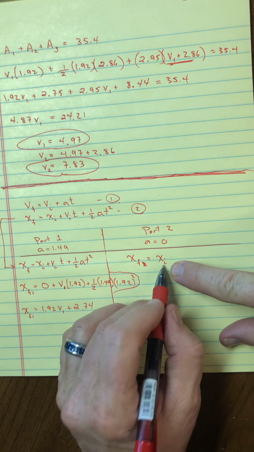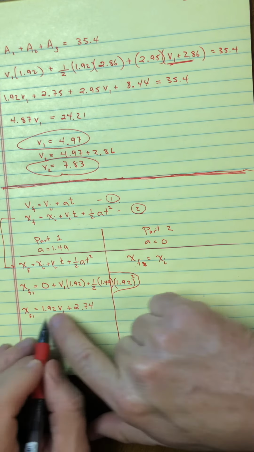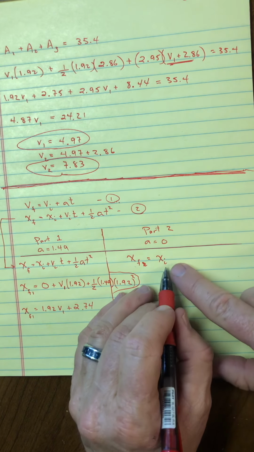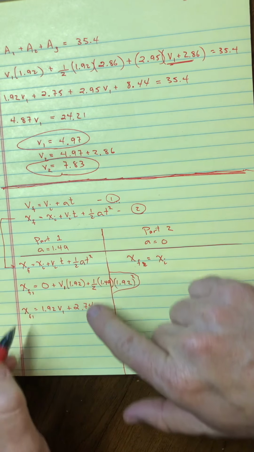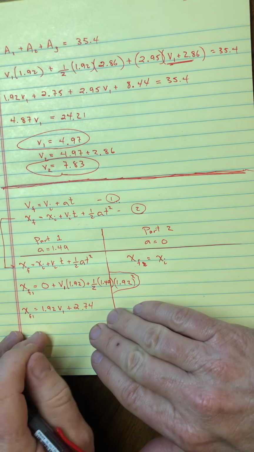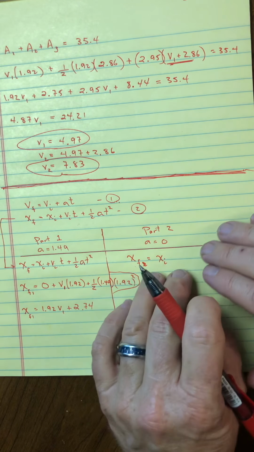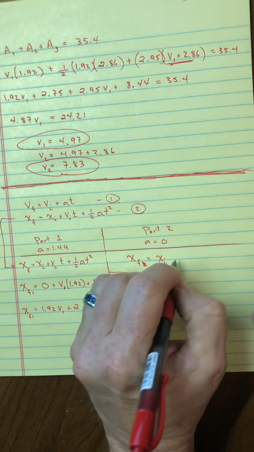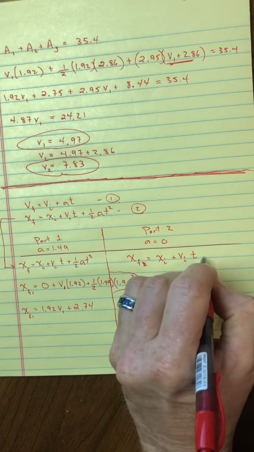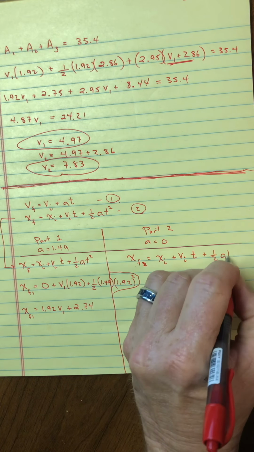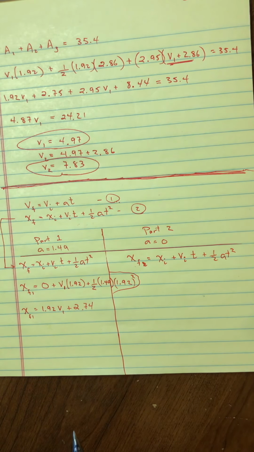And that's a big important step because the final position of part 1 is what's going to go right there. It's going to be the initial position. So where part 1 ends is where part 2 begins. Okay, so then this is going to be the initial speed multiplied by time, and then 1/2 acceleration time squared.